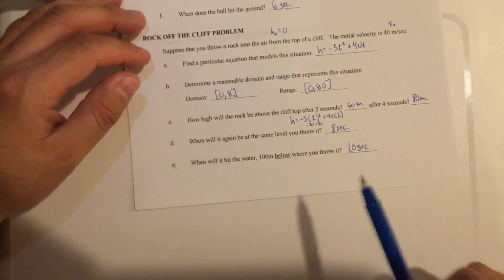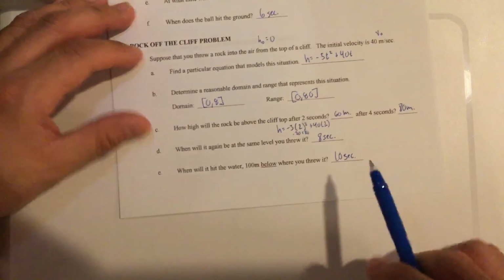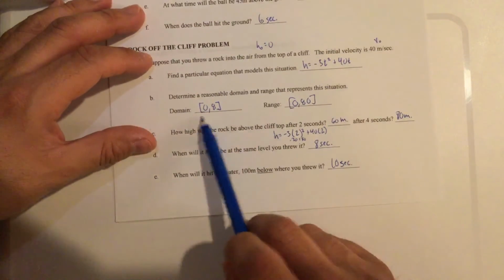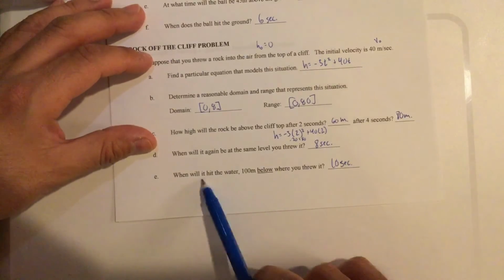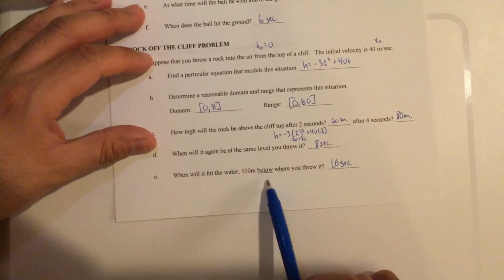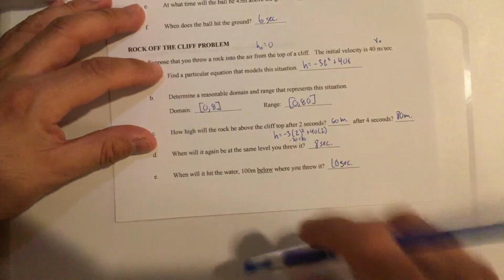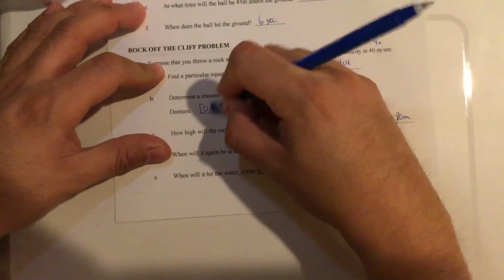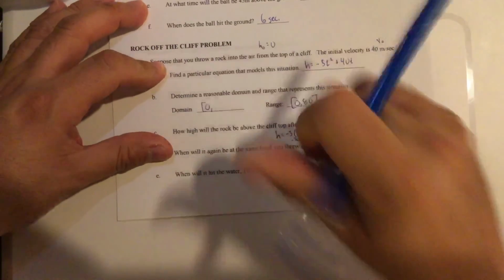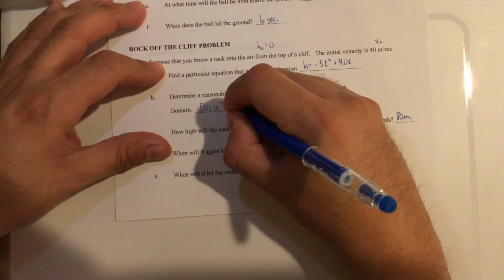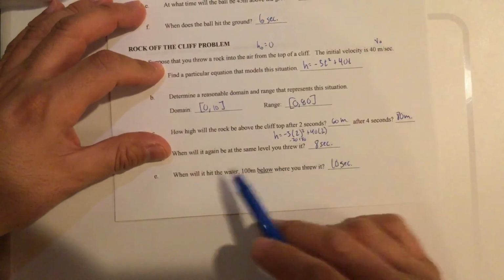So that actually changes something now. It changes my domain and my range, right? Because before we just used the roots to get from 0 to 8, but now we know when will it hit the water 100 meters below. Well, the time actually goes to 10 seconds. So this 8 must be changed to 10 seconds now. So hopefully you see why I'm changing this, because the time now is 10 seconds in the situation as opposed to 8.